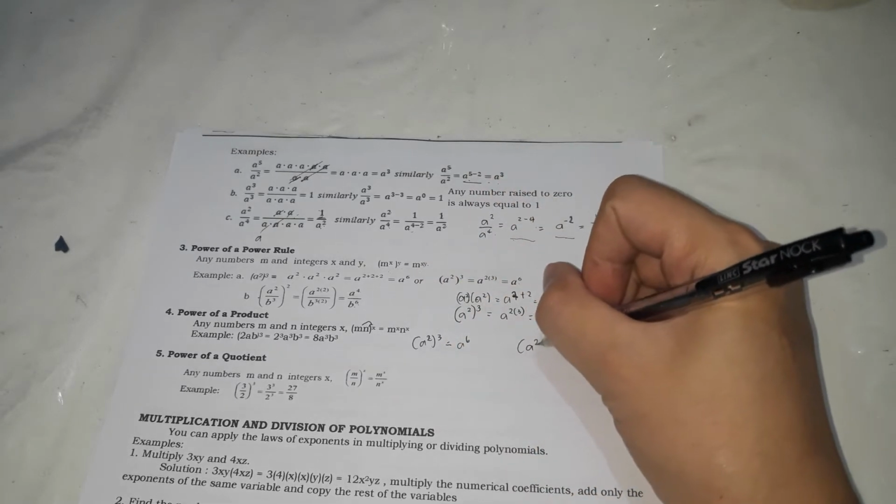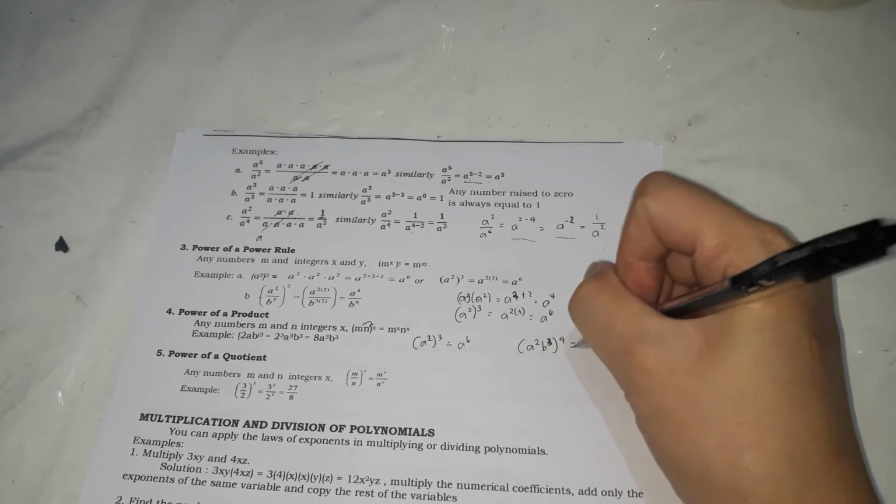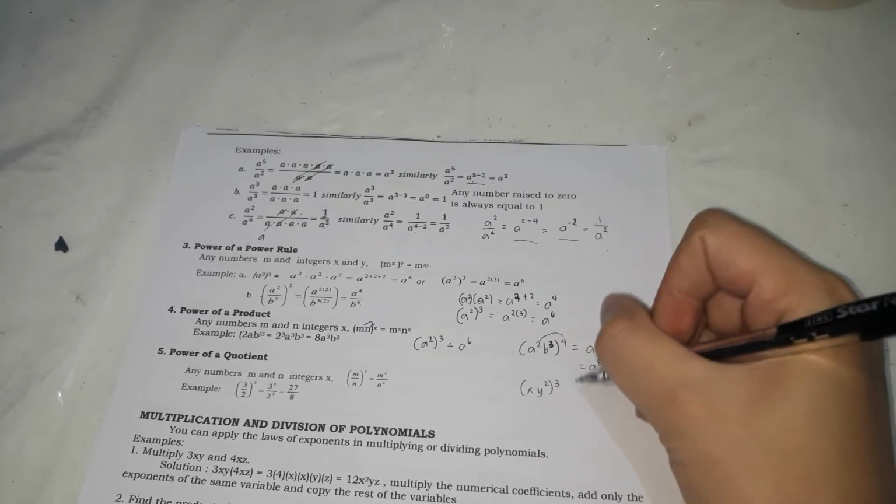What if (a squared b cubed) to the power of 4? So, distribute mo rin yung exponent, times mo. This is multiplication. So, a, 2 times 4; b, 3 times 4. So, it is equal to a to the 8, b to the 12.